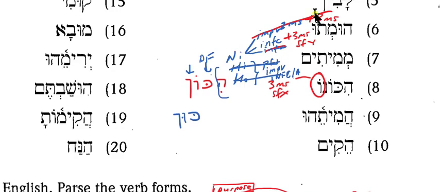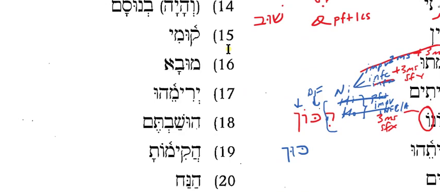Number 16. Okay. So let's look at number 16. We have muva. Say that with me. Muva. Okay. So, again, we're dealing with hollow verbs here. And I see two consonants that do make up a hollow verb. If you've learned your vocab words, then maybe this will jump out at you. What's my lexical form that has these two consonant root letters? It's bo. What does bo mean? To come or go in, or enter.